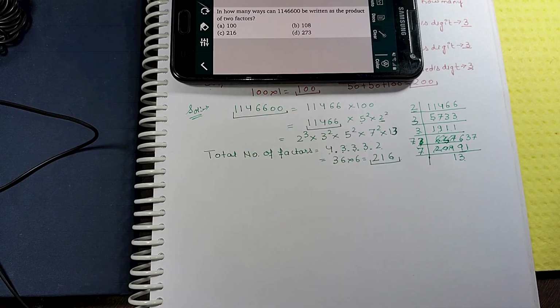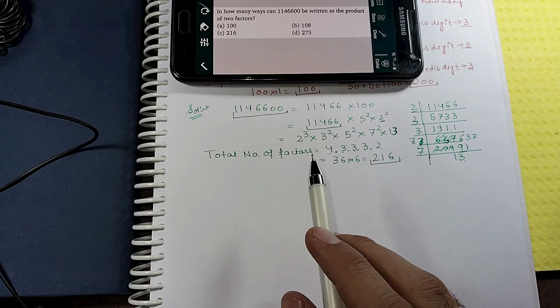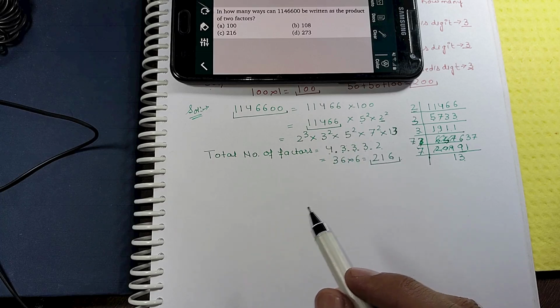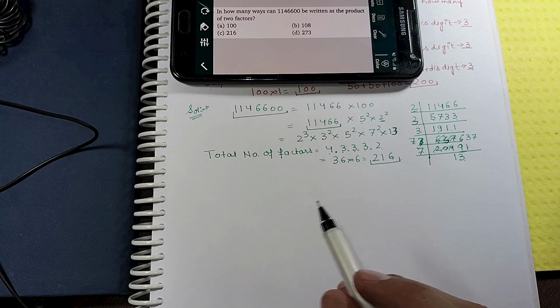Now what have we been asked? We have been asked in how many ways can this number be written as a product of two factors. So you know that for writing the product of two factors we need two numbers.